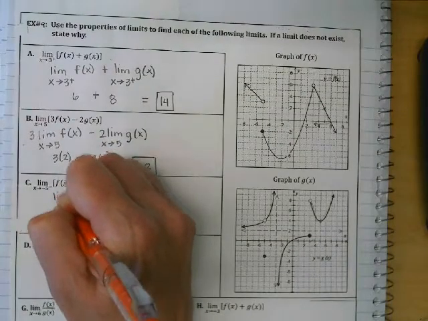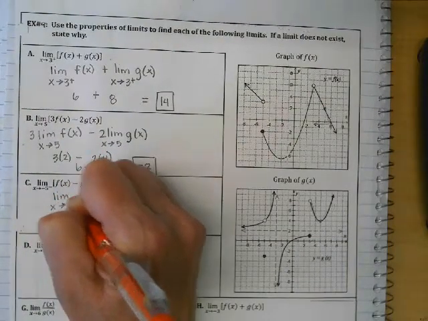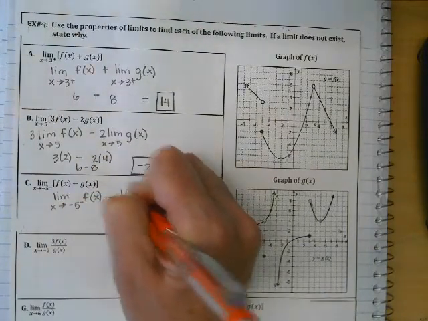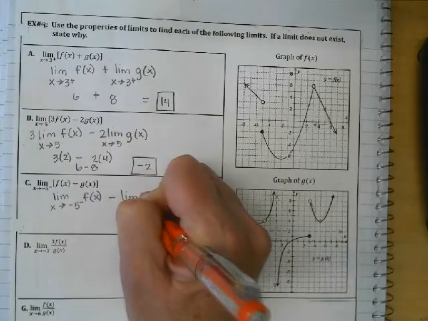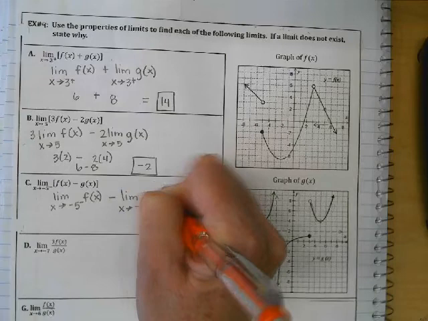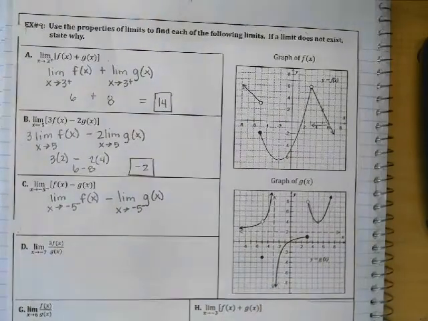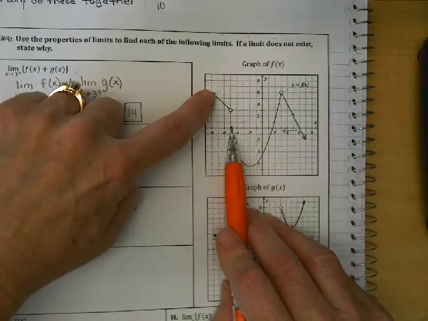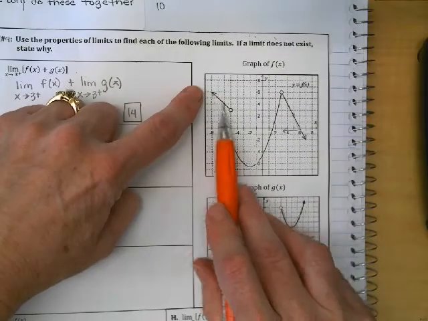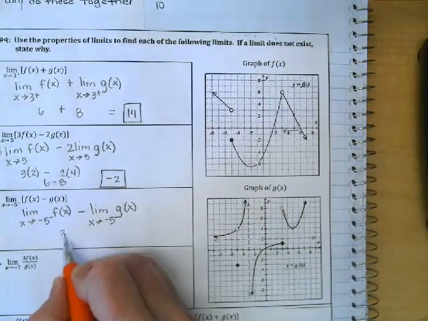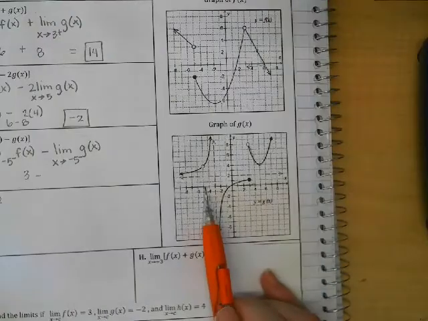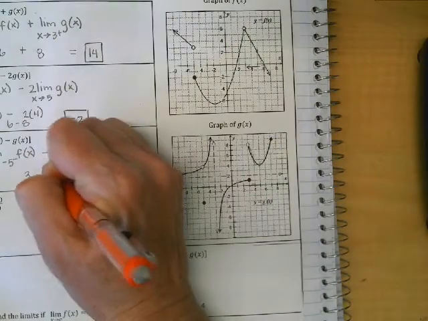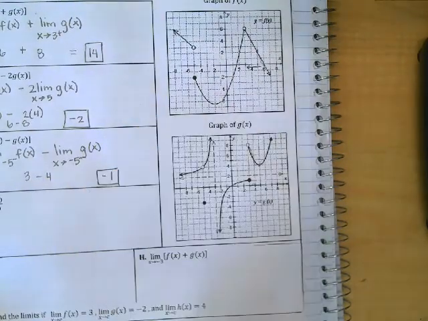Okay, so I would do the limit as x approaches negative 5 from the left of f of x minus the limit as x approaches negative 5 from the left of g of x. Okay, negative 5 over here, and we're coming from the left. So we're coming here, and it is approaching 3. Here we're coming to negative 5 from the left, and it is approaching 4. So we're at negative 1.